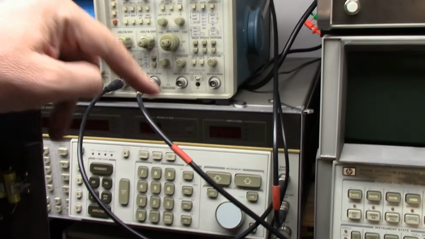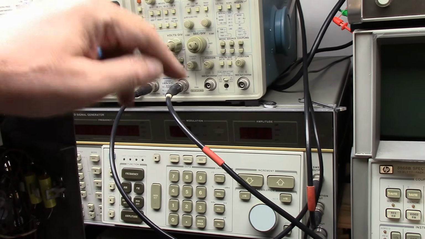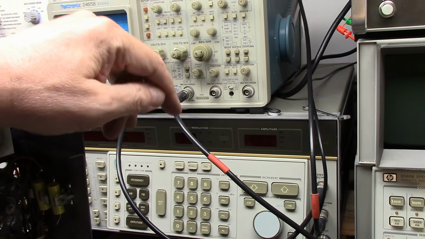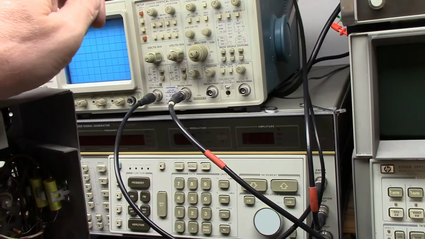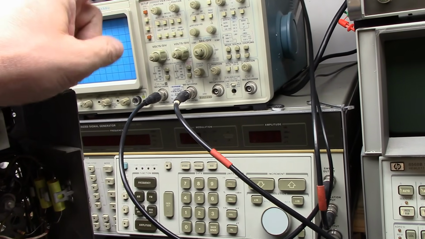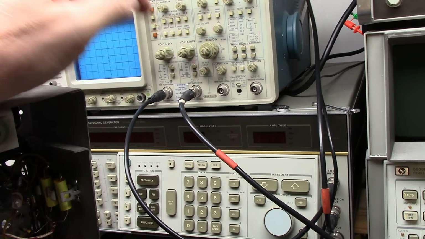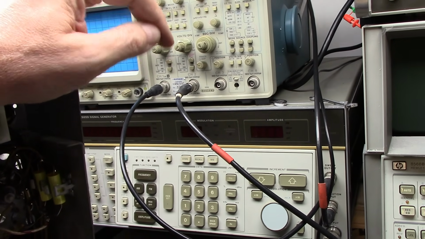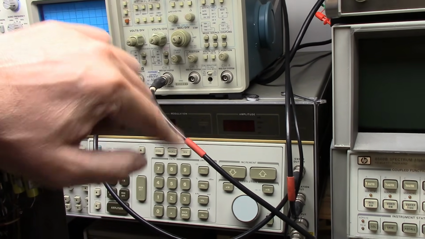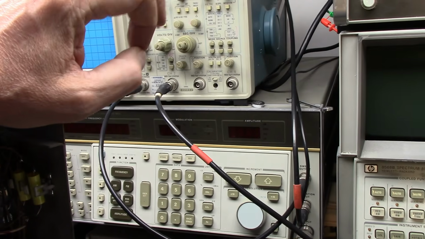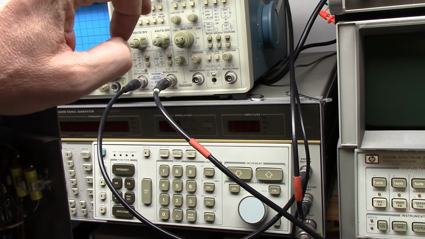Now, it is possible to open this up and adjust that marker output voltage level. I dug through the service manual and found it. It's not trivial to do. I'm not going to do it. However, there's something else you can do. It hadn't occurred to me until I took a look at what that marker signal actually looks like. I thought it was just going to be a little square wave, a rectangular pulse wave. No, it's not. It's actually a burst of 5 kilohertz triangle wave.